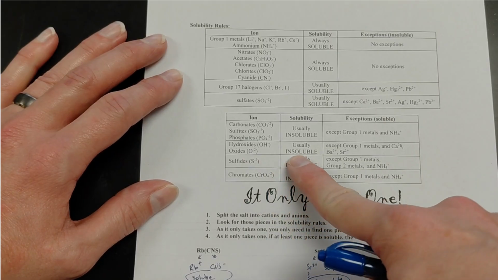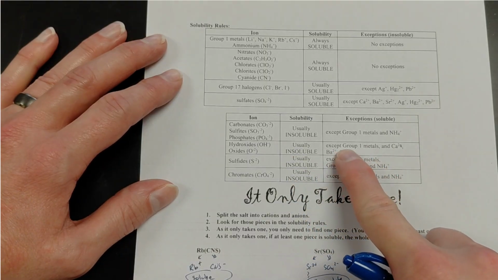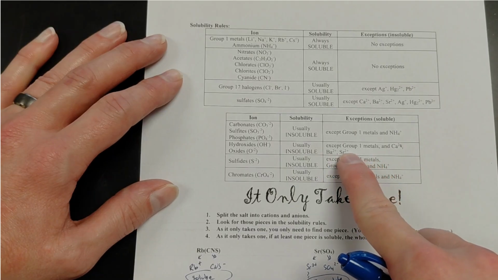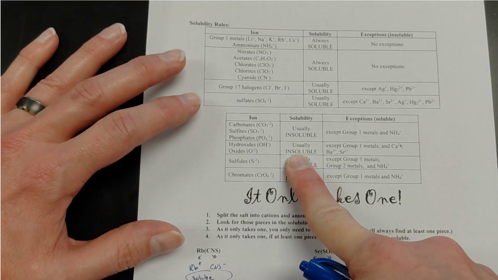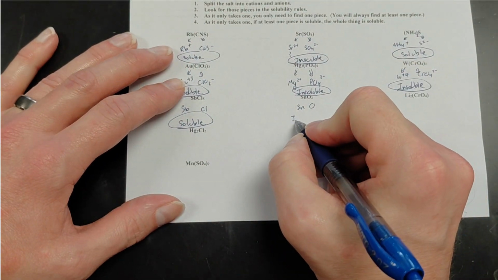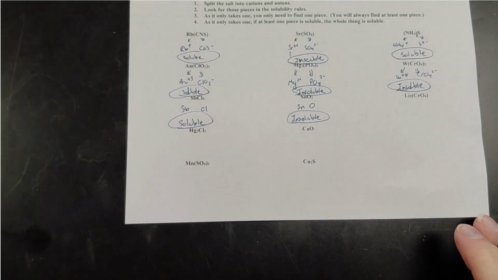Insoluble. Okay, now let's check the exceptions, and I'm looking for Sn. Is that a group 1 metal? No. Is it one of these three? No. When I say no, I slide my finger back. Insoluble. So tin oxide is going to be declared insoluble. I do not have at least one soluble.